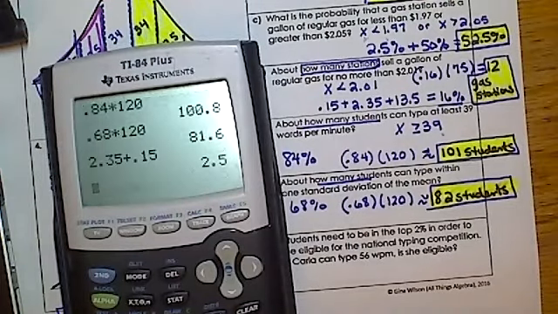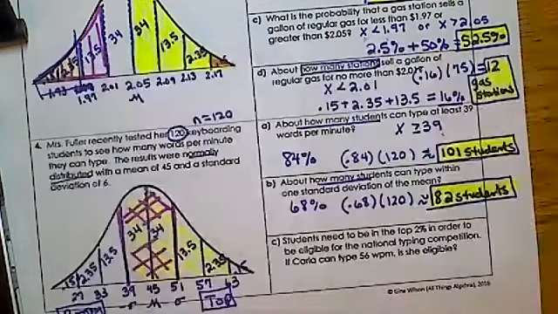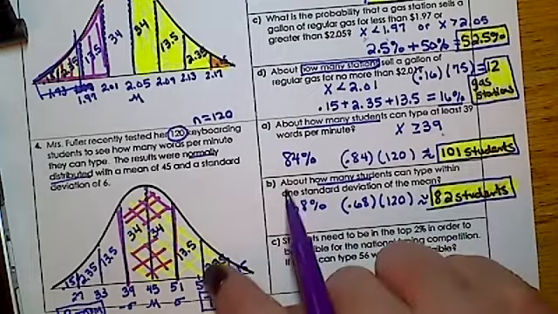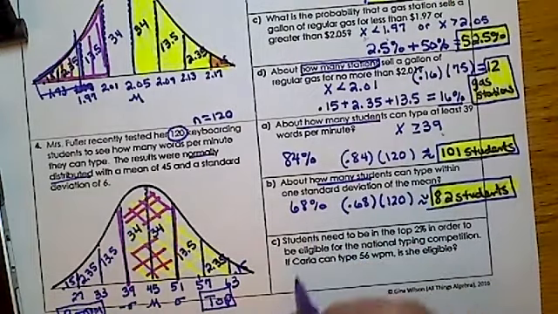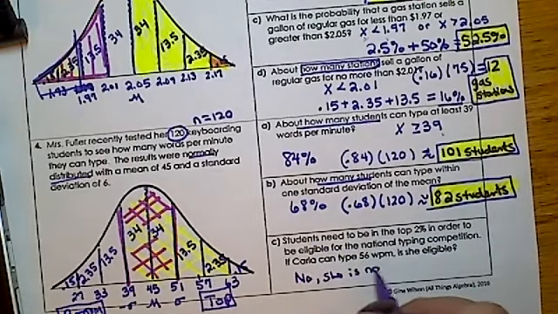So that would be the top 2.5%. So this student, Carla, she's typing 56 words a minute. So it would be somewhere right there. She is not in the top 2%. So no, she is not eligible.